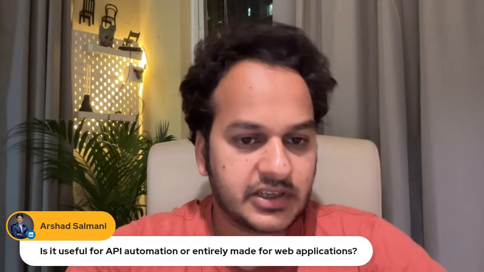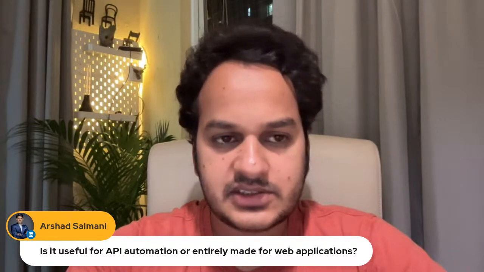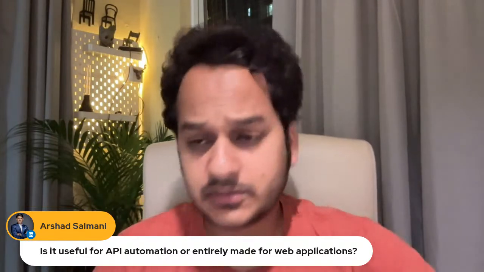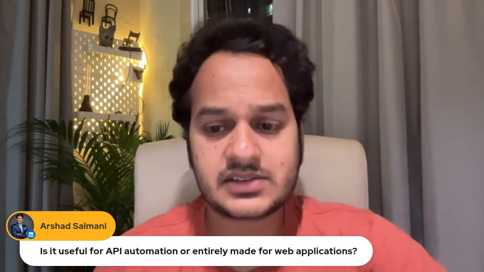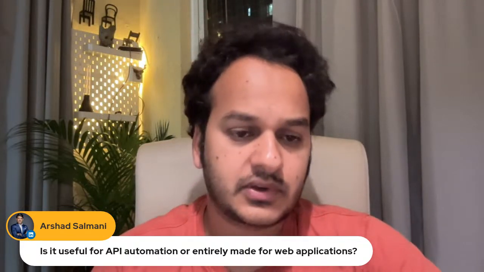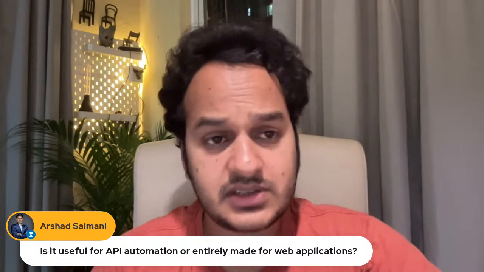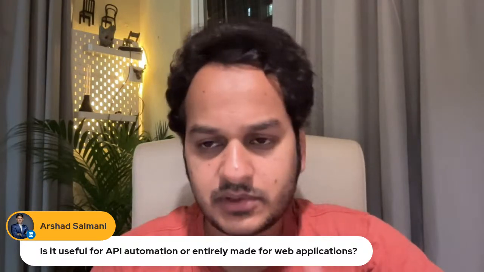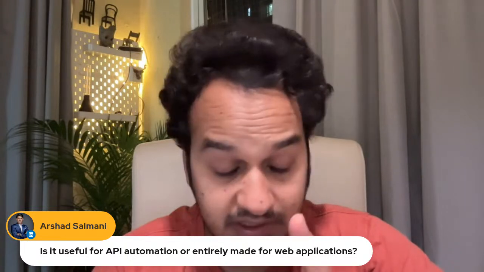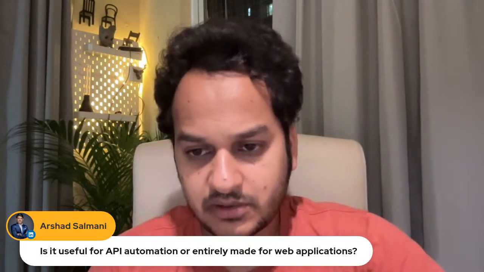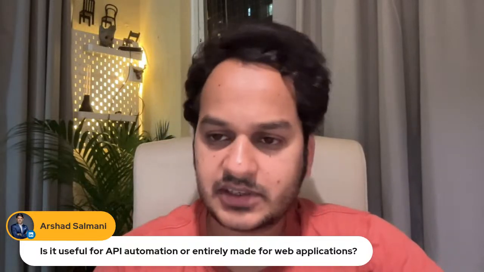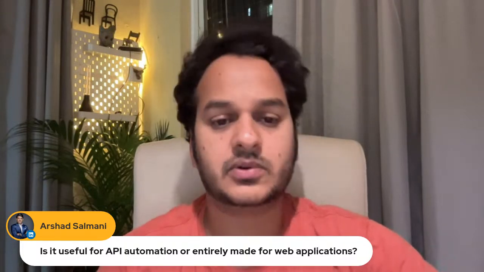Is it useful for API automation or entirely made for web applications? Yes, both these tools, SelectorsHub and Test Case Studio, are for web applications, not for API. So if you are writing automation in Selenium, Cypress, Playwright, WebDriverIO, or any other customized framework for web automation, SelectorsHub will be very, very helpful for you to get any kind of locators and selectors.